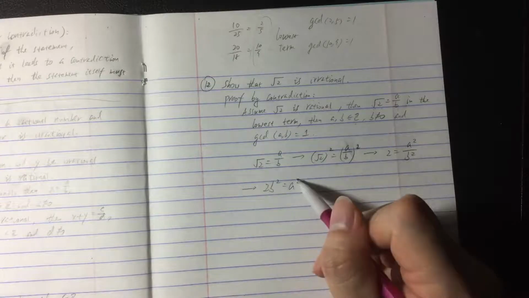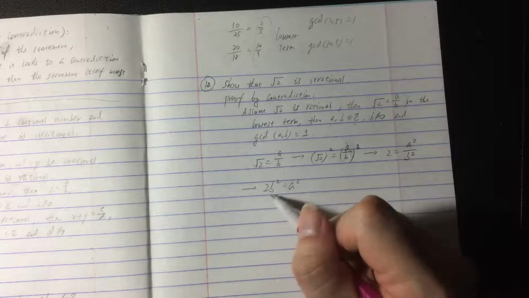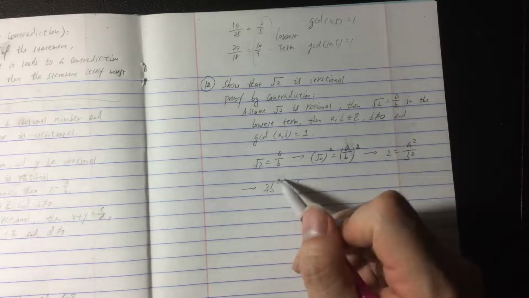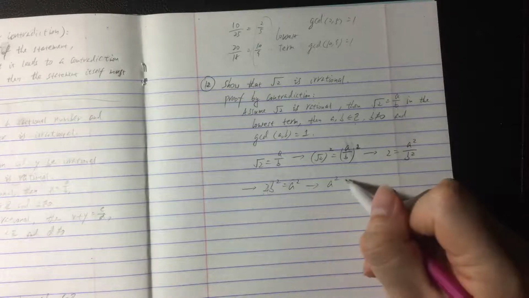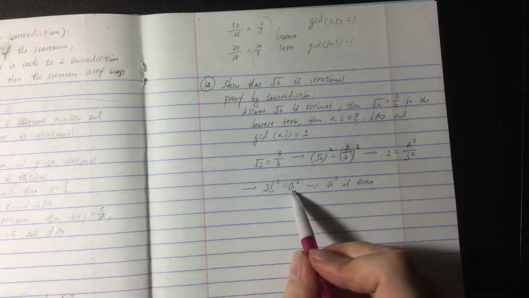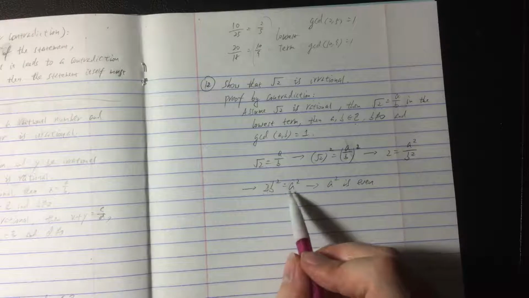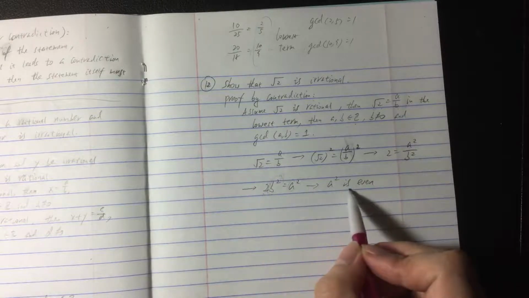Since a squared equals 2 times b squared, and b is an integer, b squared is an integer. Since a squared equals 2 times an integer, a squared must be even.